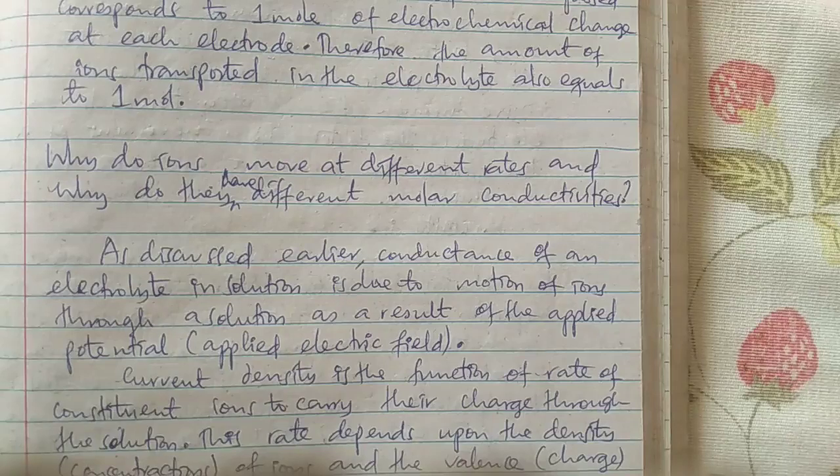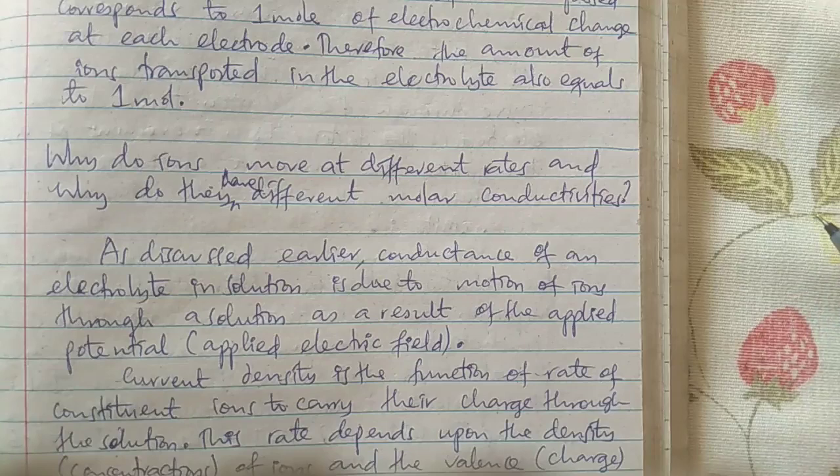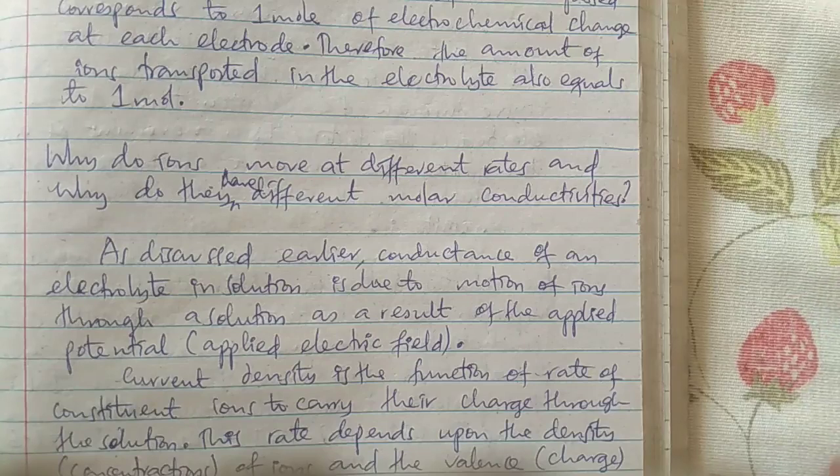As discussed earlier, conductance of an electrolyte in solution is due to motion of ions through a solution as the result of applied potential or applied electric field.